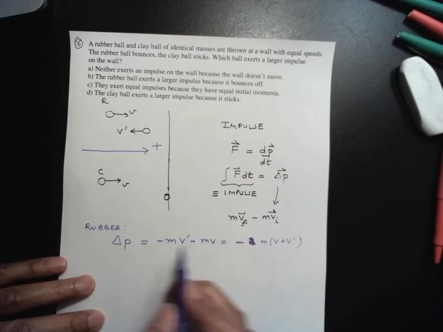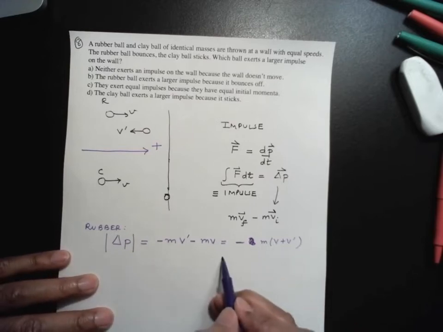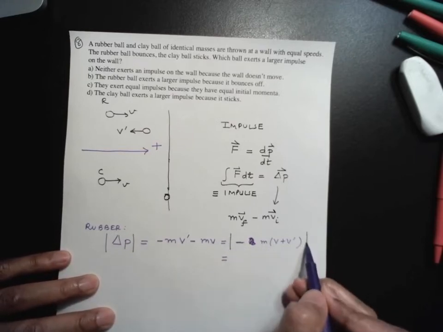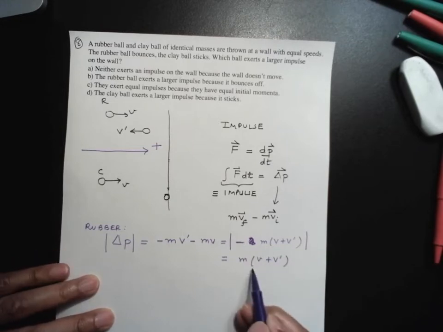The magnitude of the change in momentum is the magnitude of that, and you see how these two added together.